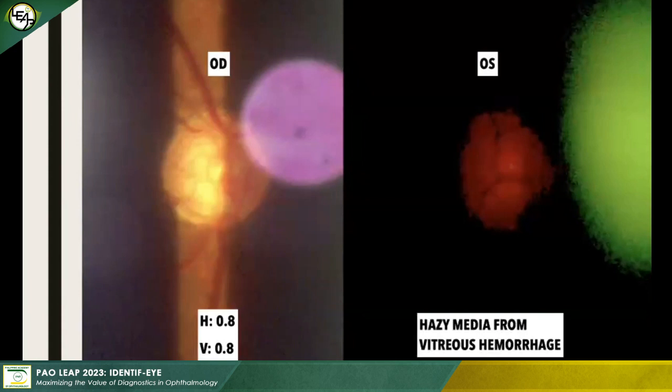So you examine the nerve. The right eye has severe cupping. The left has poor view from vitreous hemorrhage. And you perform gonioscopy on the right eye.